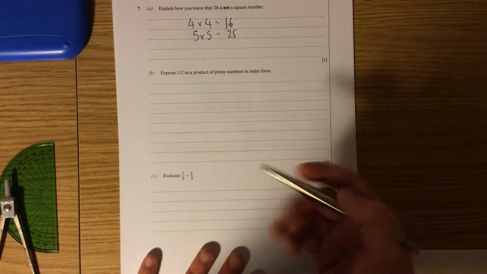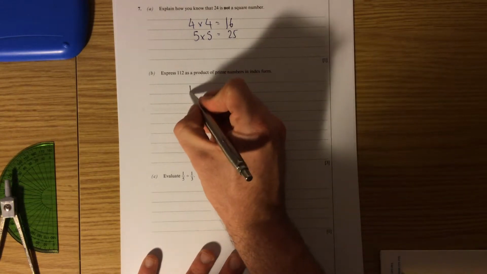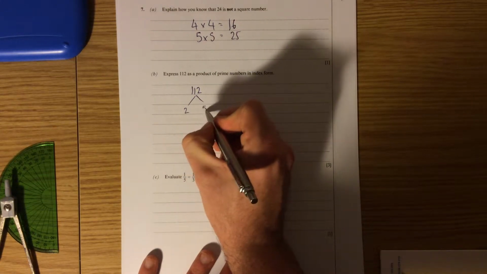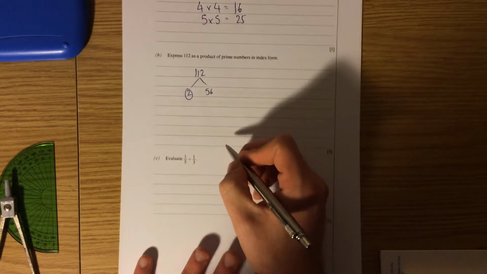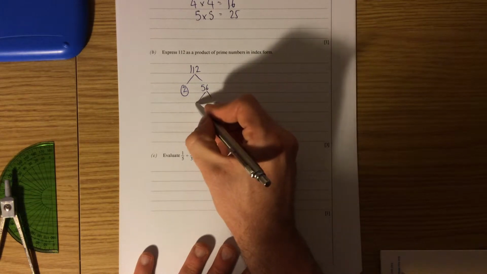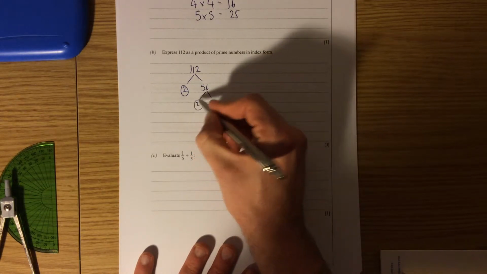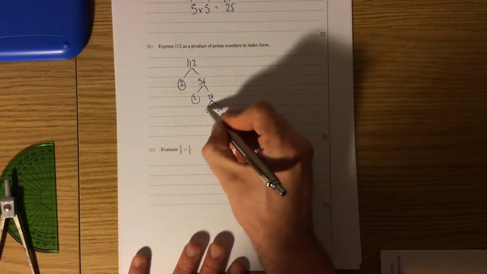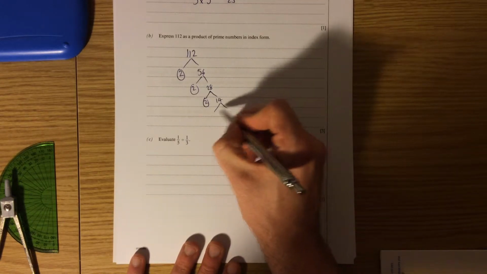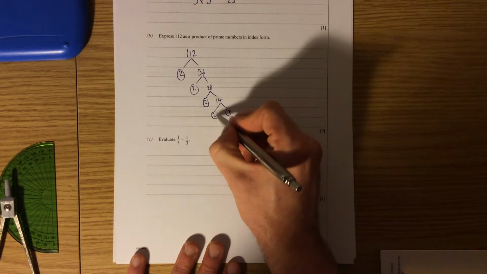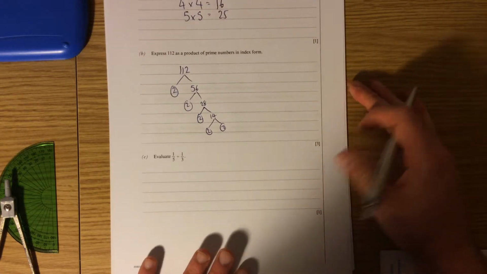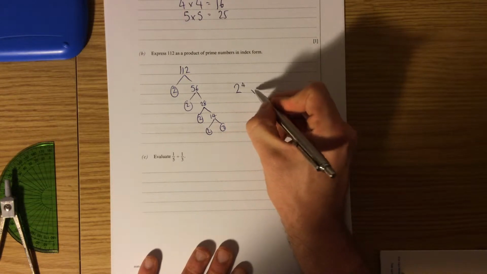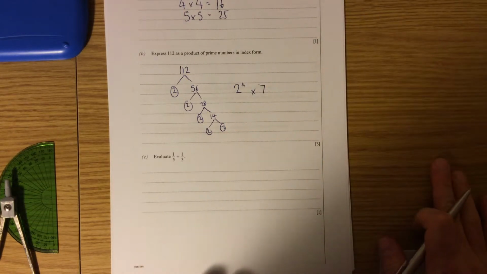Express 112 as a product of prime factors in index form. So 112. Two numbers which multiply to make that: 2 and 56. 2 is a prime number, so we'll circle it. 56, 2 and 28. Again, 2 is a prime number, so we'll circle it. 28, 2 and 14. Circle 2. 14, 2 and 7. Both of these are prime numbers. They both get circled. So to make 112, we need 2 to the power of 4 times by 7.